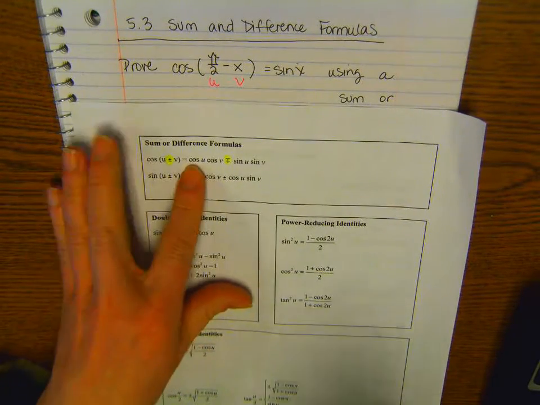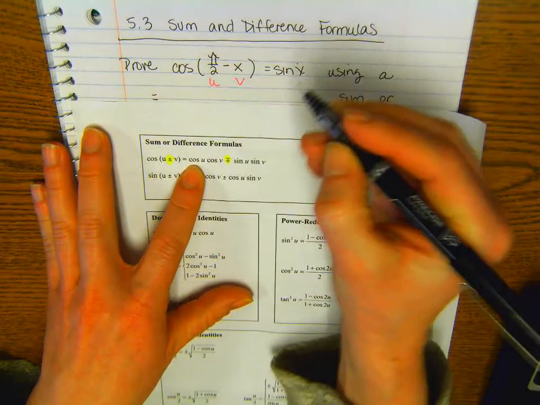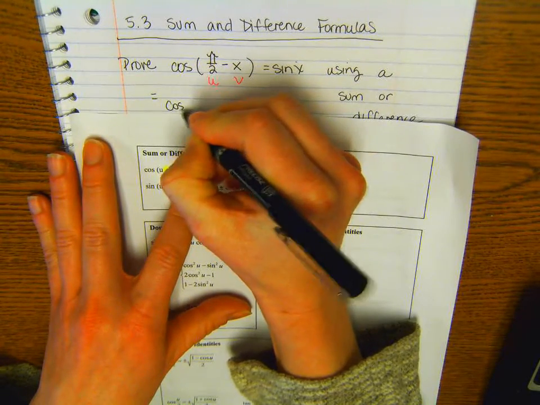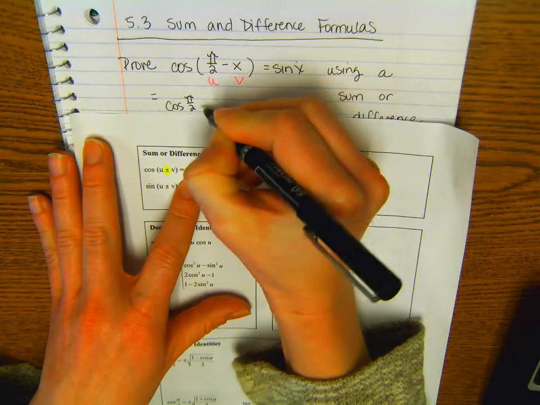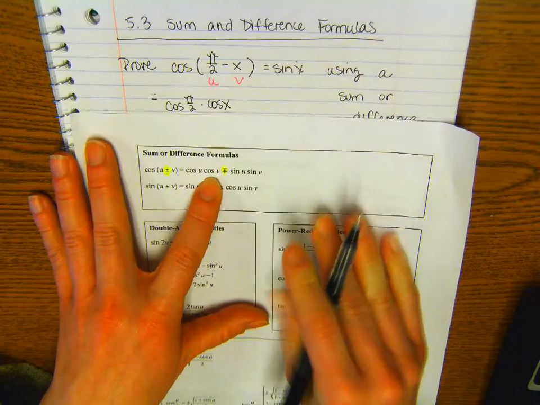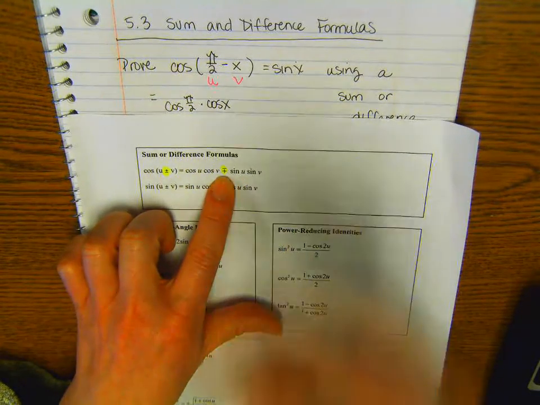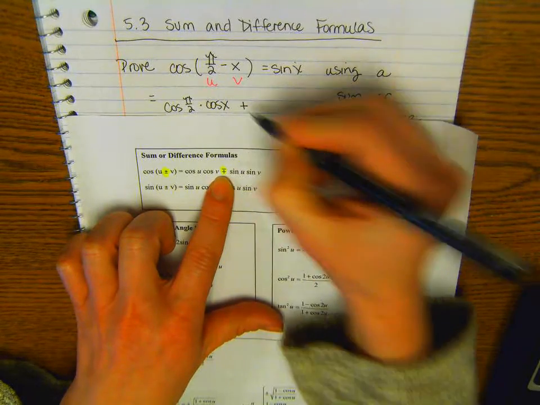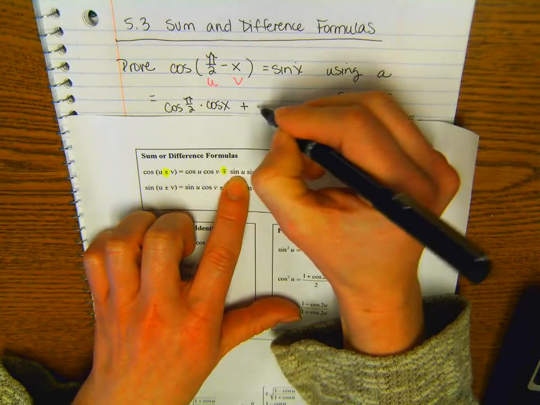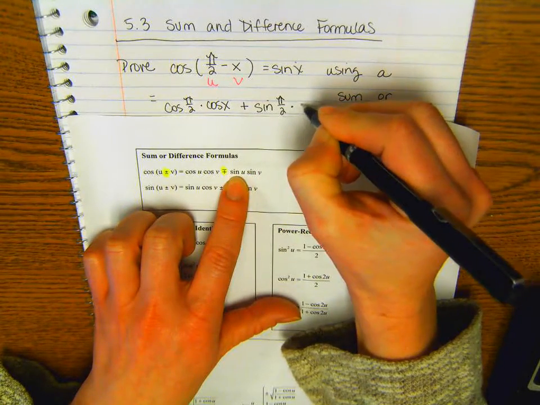So using this, I'm going to write that this expression equals cosine of pi halves times cosine of x. And since this is a subtraction sign, I am going to use the addition sign. So plus sine of u, so sine of pi halves, times sine of x.